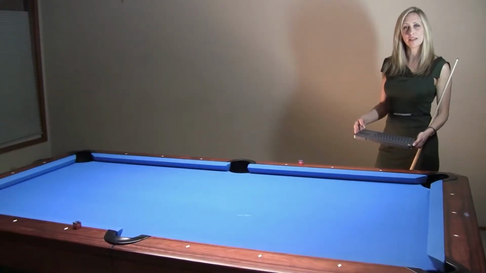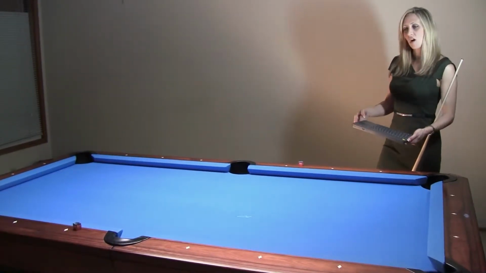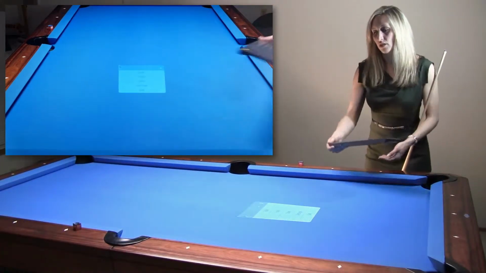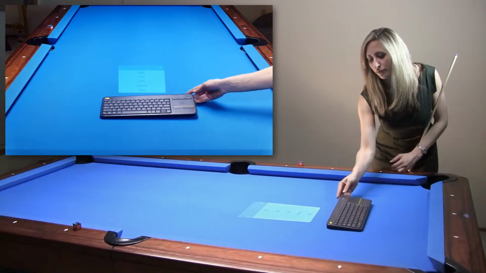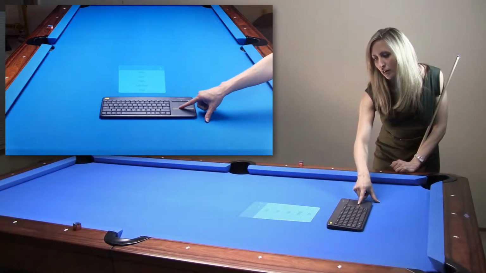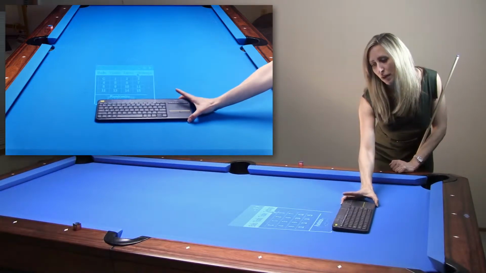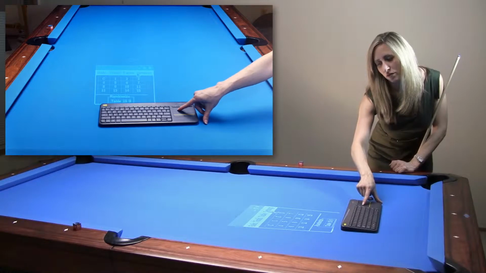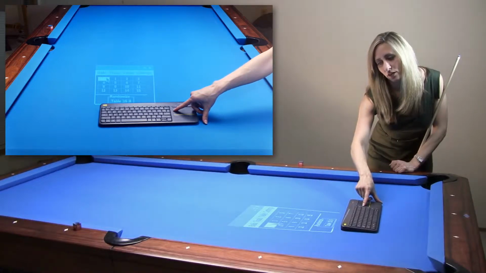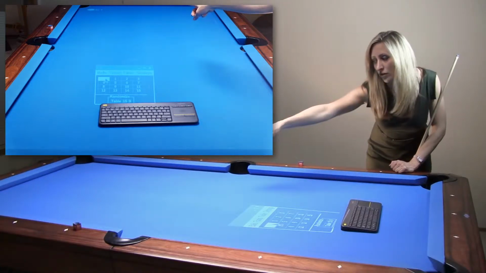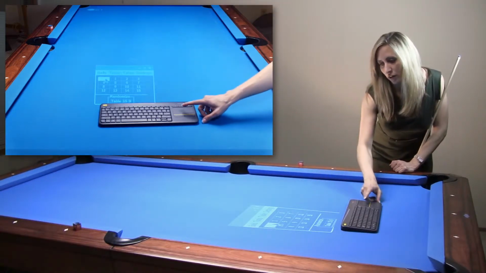Talk about the ball placement menu. All you do is right click for the menu to show up. Tap the balls menu, and then you'll see you can select the cue ball, C for cue ball. Just highlight that, click that. Your cue ball shows up down there.